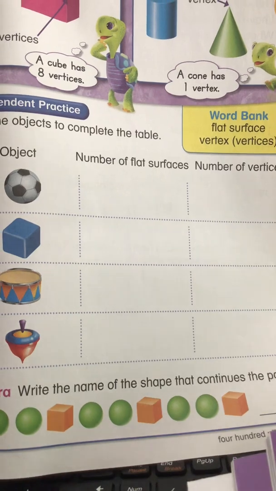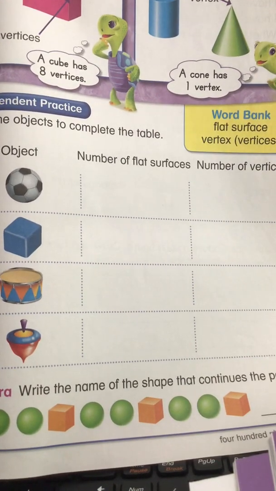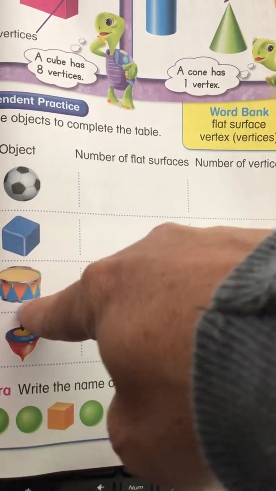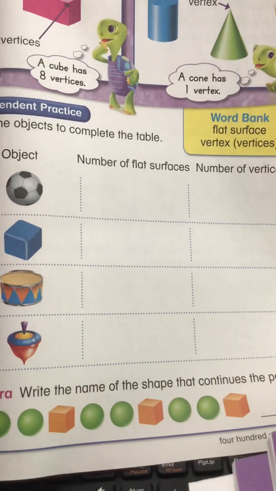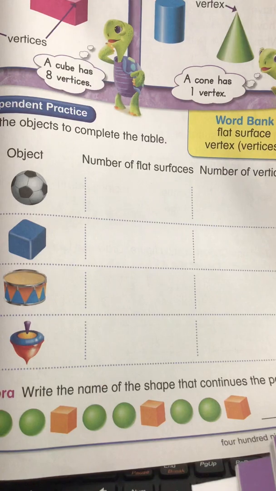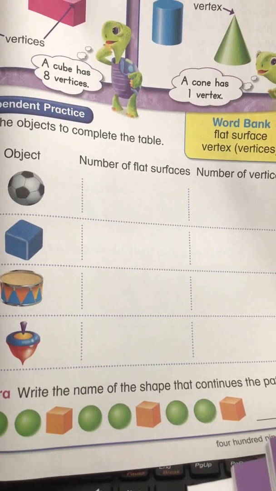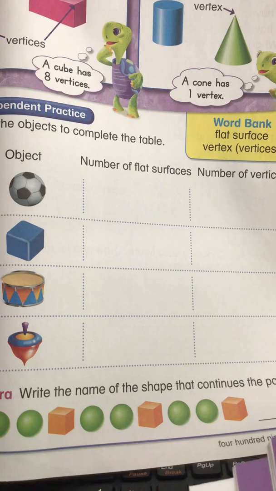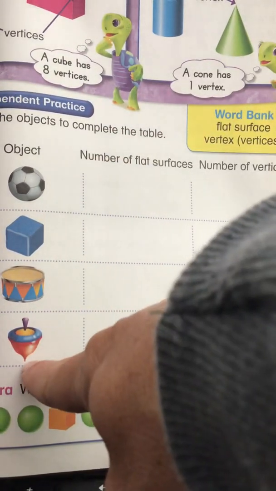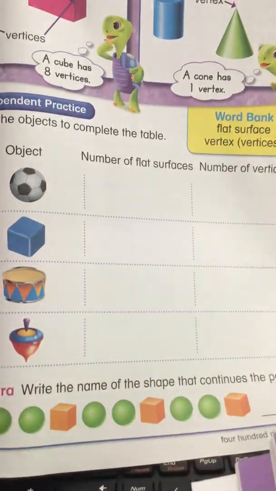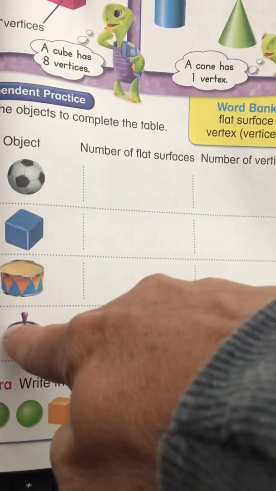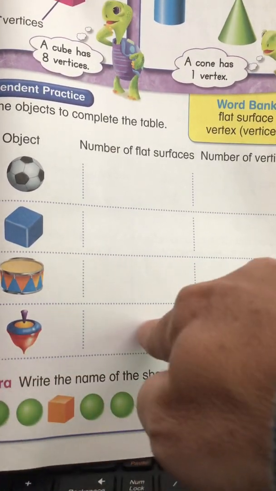Number 7, the drum is the shape of a cylinder or the can. It has 2 flat surfaces, one at the top and one at the bottom, so you should have a 2 there. And it has 0 vertices, 0 pointed parts. This top is the shape of a cone. So it has the pointed part at the bottom and the circle part at this top. So for the cone, if you remember, we had 1 flat surface and 1 vertice, 1 and 1.